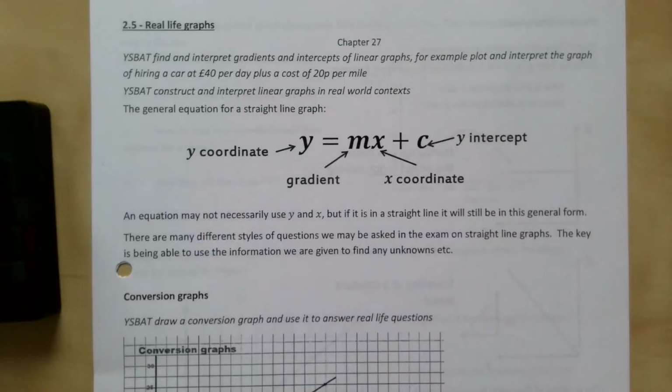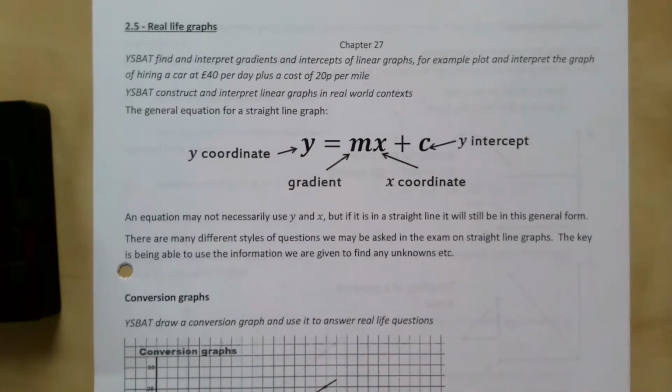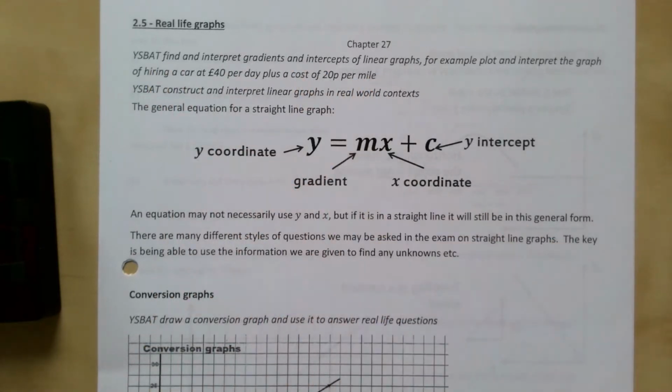This is GCSE Maths, and we're going to take a look at some real life graphs. Sometimes we need to use y equals mx plus c to work out examples of stuff in real life. So you should be able to find and interpret gradients and intercepts of linear graphs. For example, plot and interpret the graph of hiring a car at 40 pounds per day plus a cost of 20p per mile. You should be able to construct and interpret linear graphs in real world context.